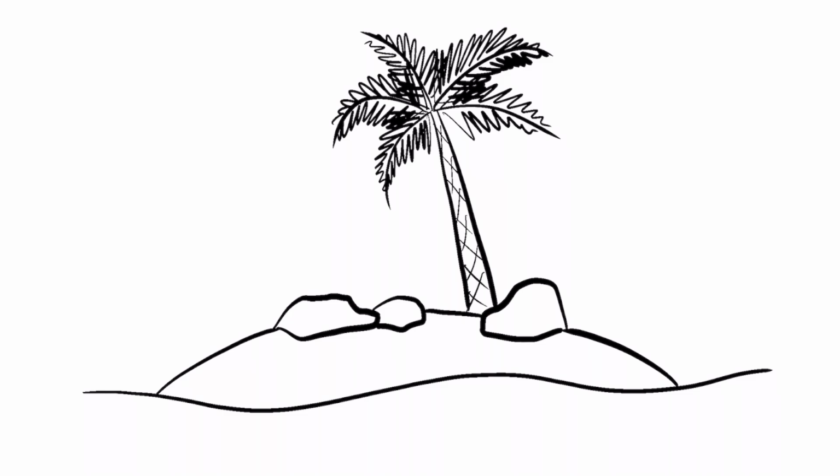To add some more detail, draw some really thin lines on the rocks for some texture. Some zigzags around the rocks and tree for some grass. And lastly, some groups of dots around the island for a sandy texture. As always, you don't need to draw a lot, just a few are enough to get the idea across.